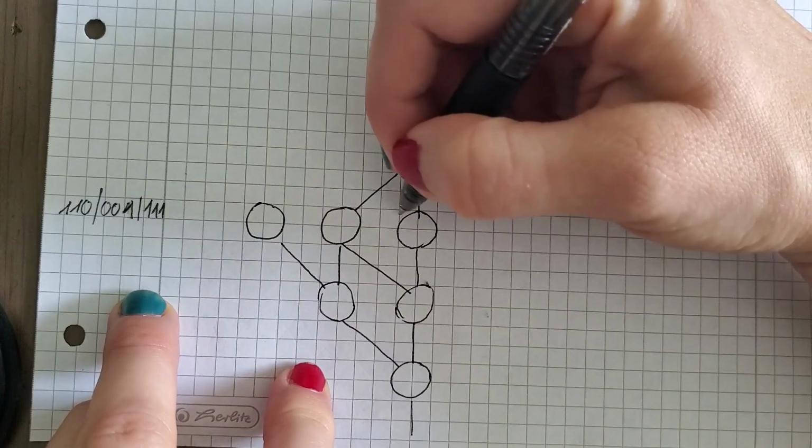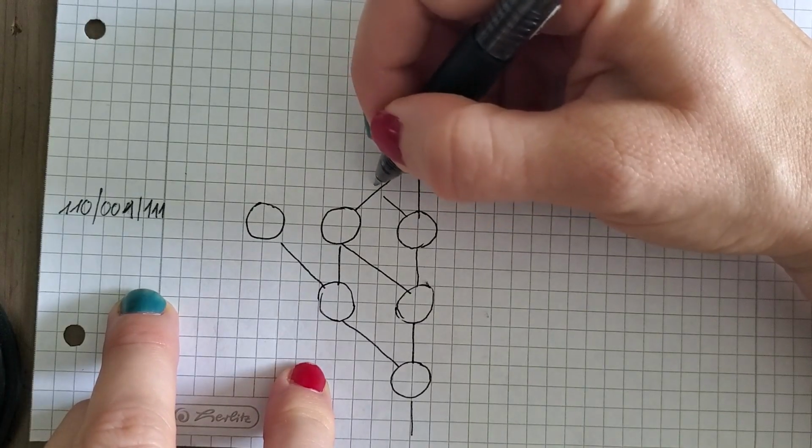Here a kind of a crossing, that doesn't matter.